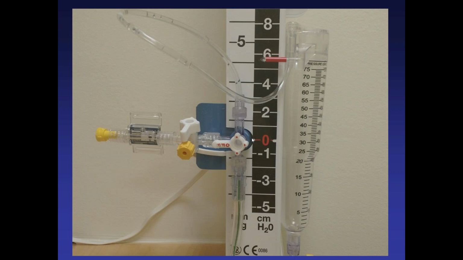What you'll also notice here when we zoom in is there's a red 0. And so this is supposed to be leveled with the patient's external auditory meatus to provide a 0 point for both your drainage and your measurement, right? Because the transducer is connected at the same level.